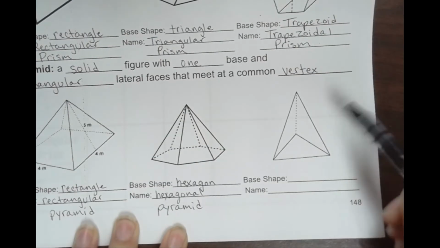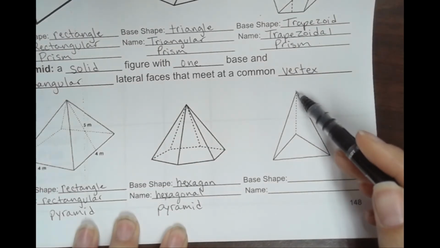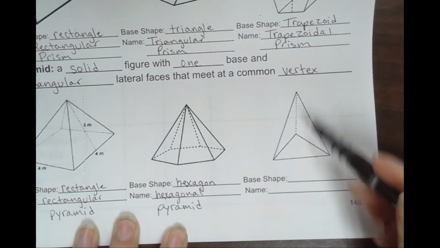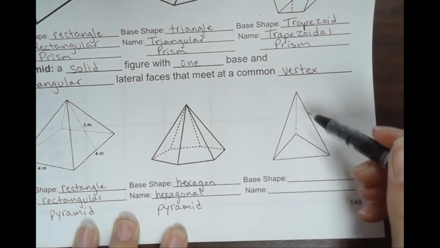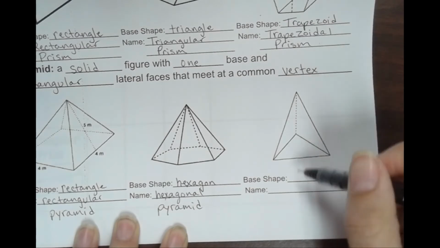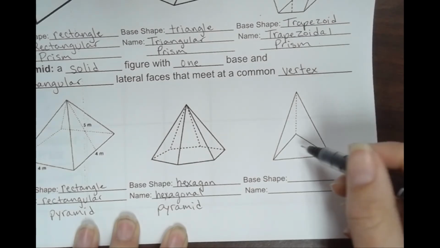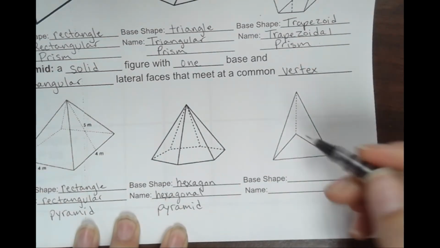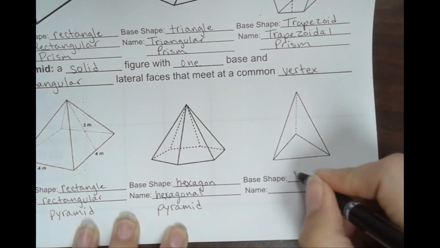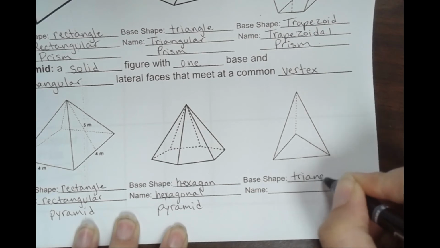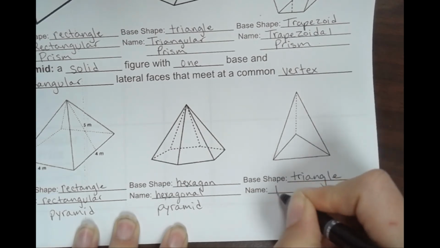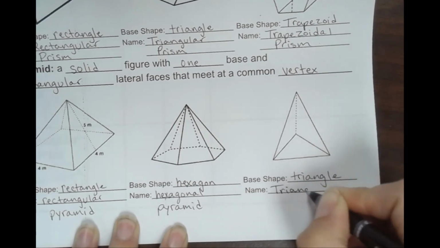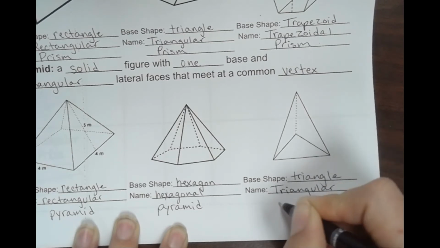Okay, what's the base shape of this? We have this common vertex and it has a triangle for the base. Now because this is all triangles, it probably doesn't matter which one we call the base, but bottom usually is it because that's the one you'd set it down on and the top tip would be at the top. So the base shape is a triangle. So this would be a triangular pyramid.